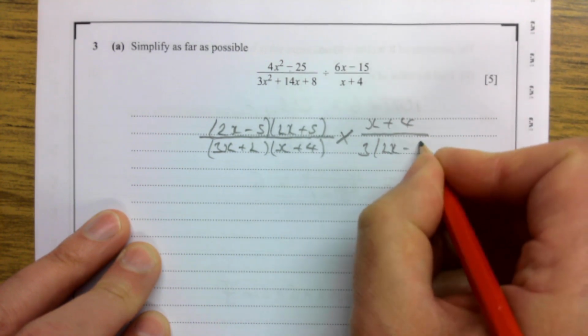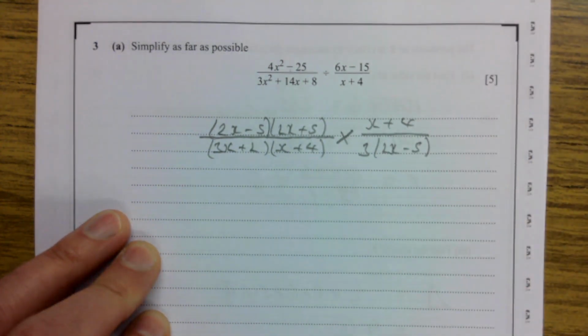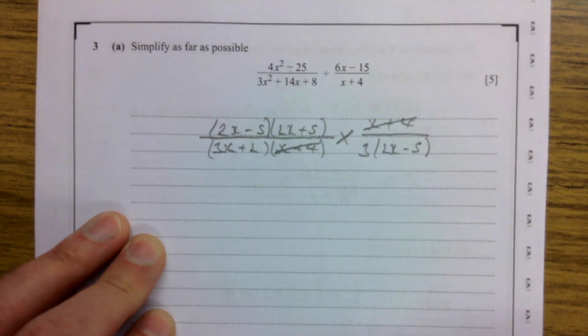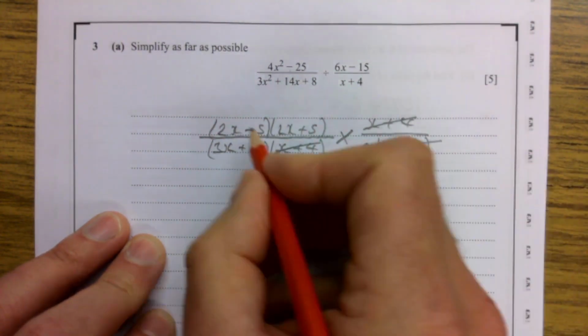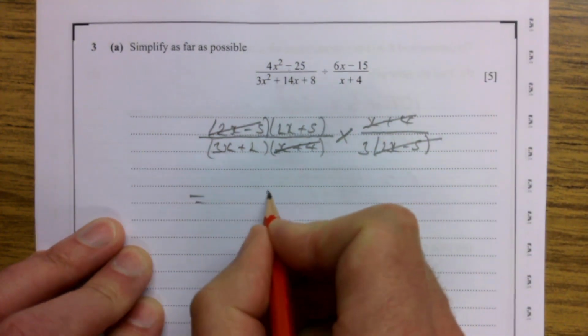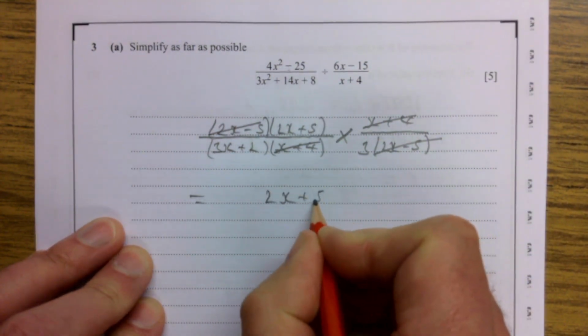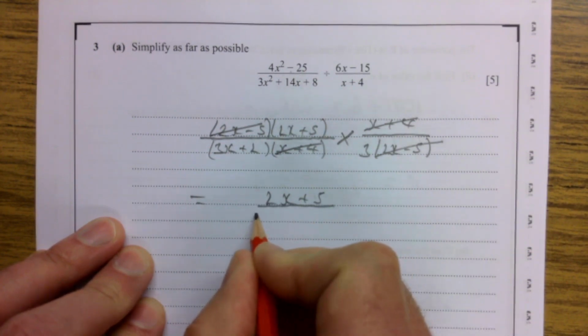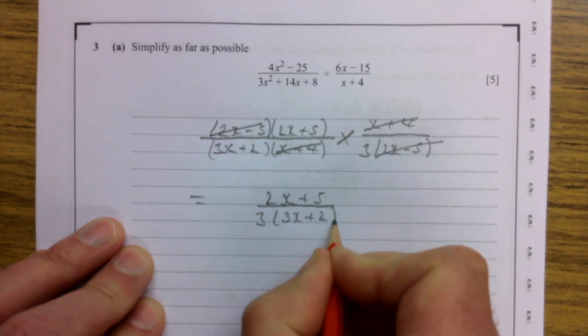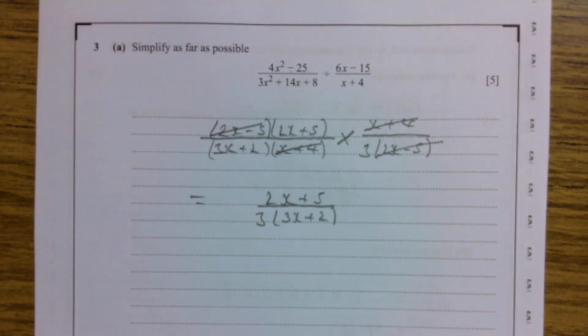which is 2x - 5. That x + 4 cancels with that x + 4. The 2x - 5 cancels with the 2x - 5. So we're left with on the top 2x + 5, and then on the bottom we're left with 3 upon 3x + 2.